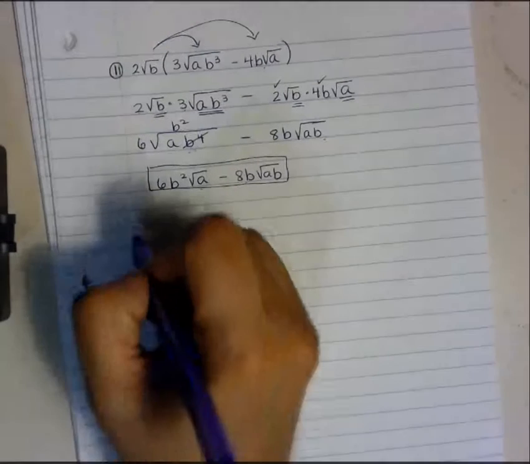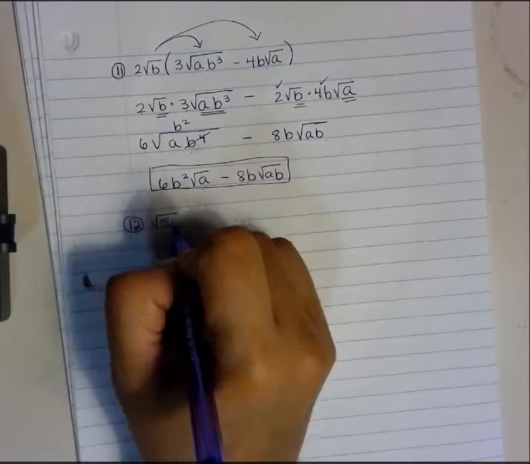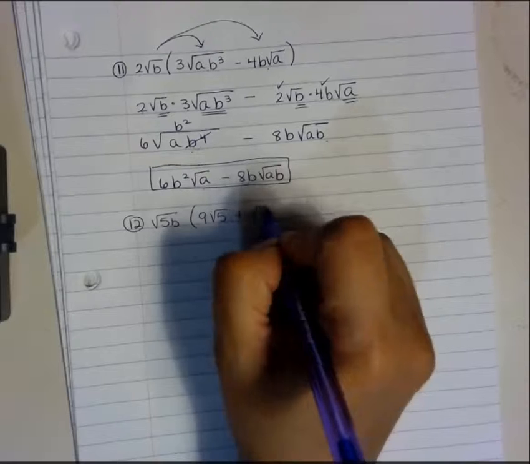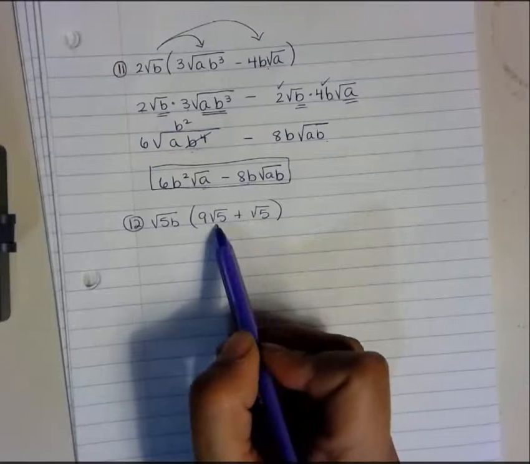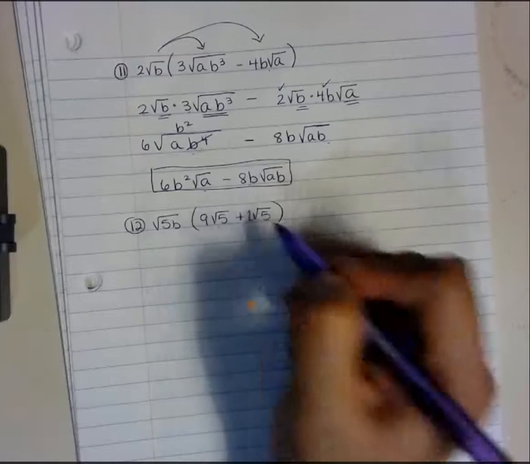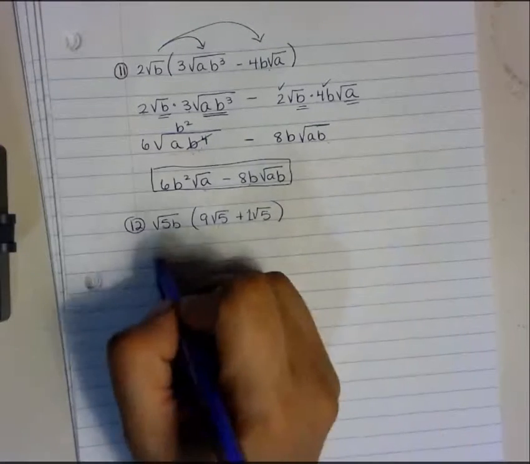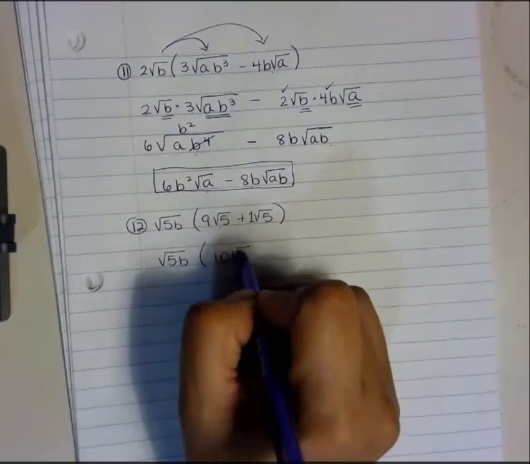Ready, number 12. Radical 5b times 9 radical 5 plus radical 5. Now this is a case where the 2 inside terms are like terms and you can add them. Remember I told you that there's an understood 1 right there, so 9 plus 1 is 10. So this becomes radical 5b times 10 radical 5.